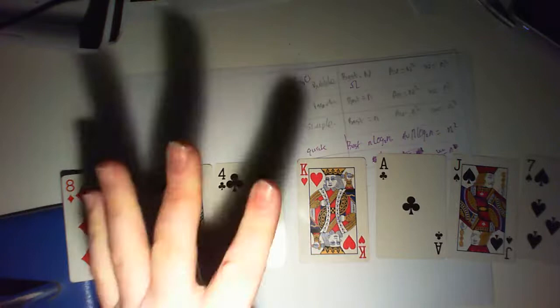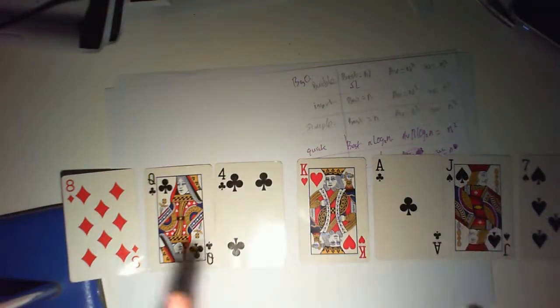Now, the last one, the binary search. The only thing about a binary search is it has to be in order. So what we'll do is we actually won't put them in order, and we will sort them and then search them. So I'm going to put these in order, and then I'm going to find 4. I'm going to find the 4 after I put them in order. So first, let's put them in order.